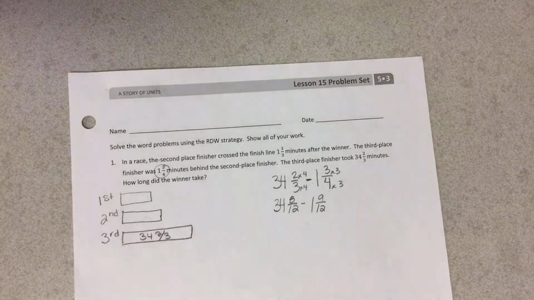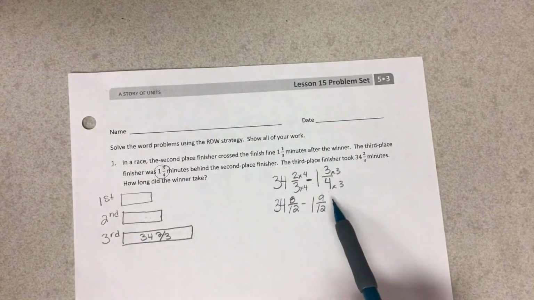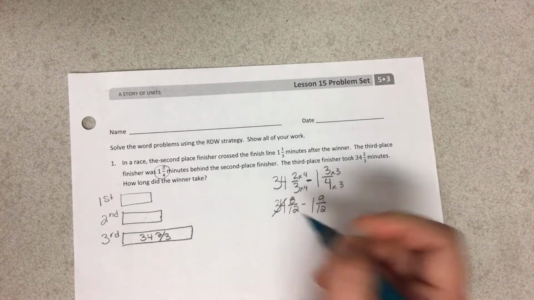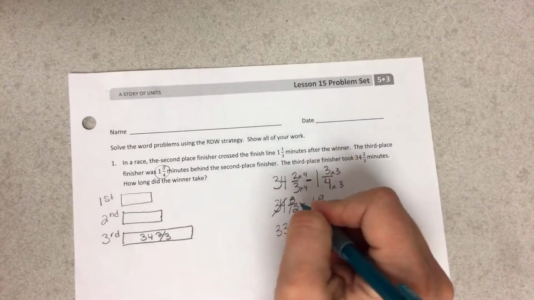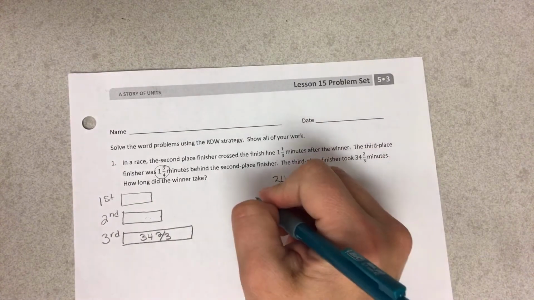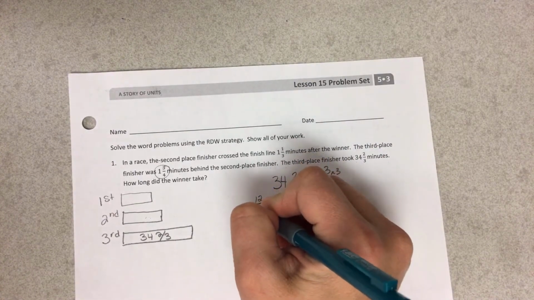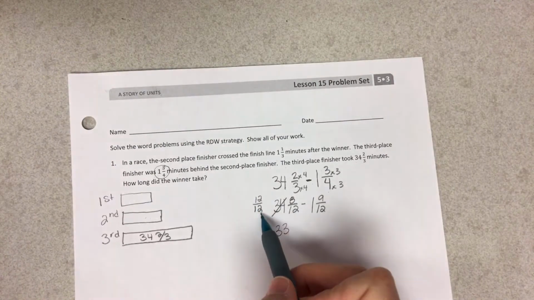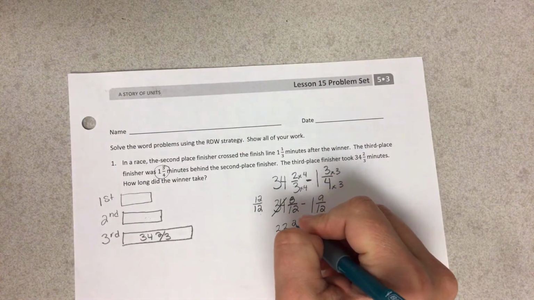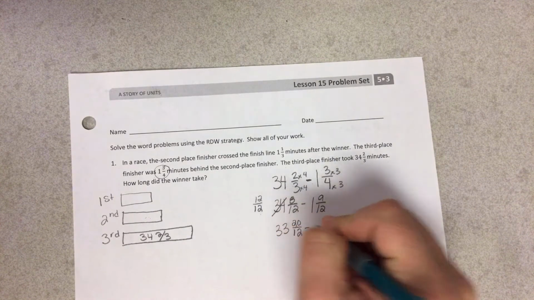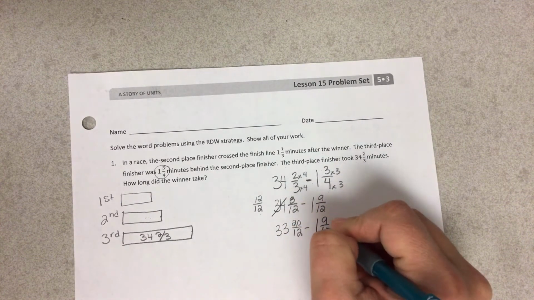And here is what I was talking about. I can't do 8 minus 9, so what I need to do is borrow. I'm going to borrow a 1 and turn that into 33. And because 12 is my denominator, I'm going to make that one whole that I borrowed into 12/12. So now I can add 12 plus 8, which is 20/12, and I can subtract 1 9/12.